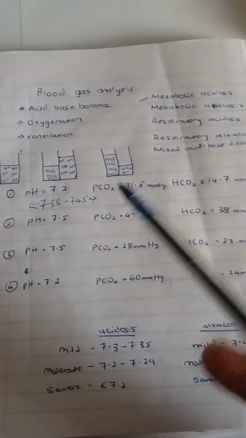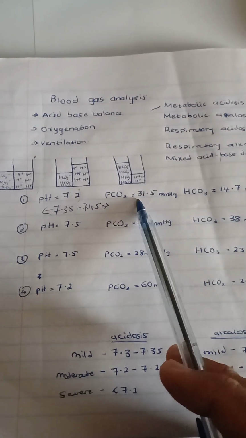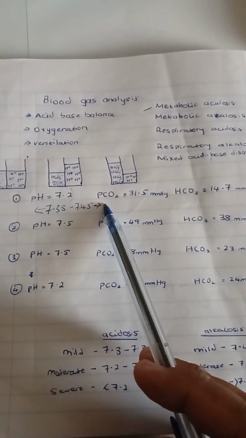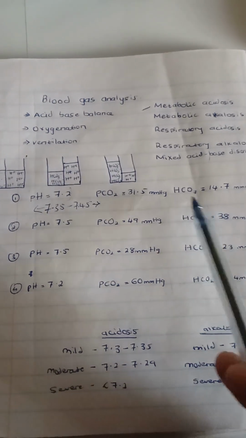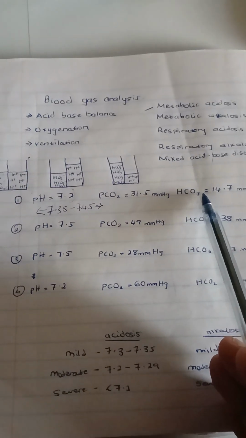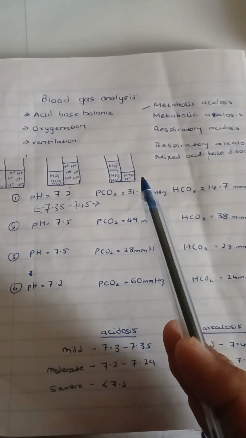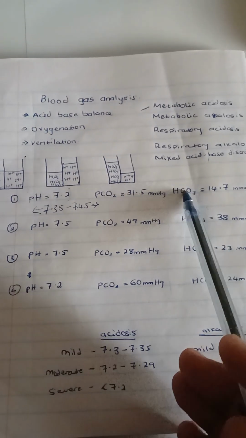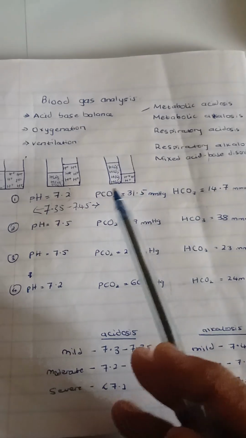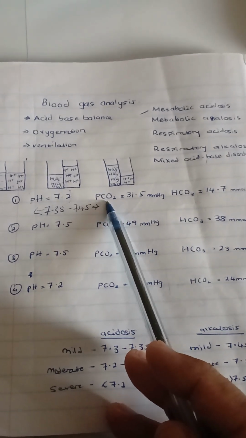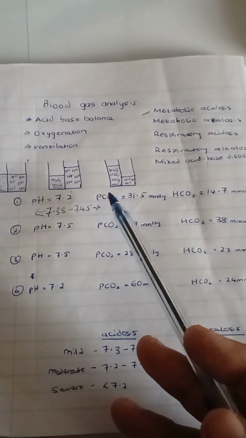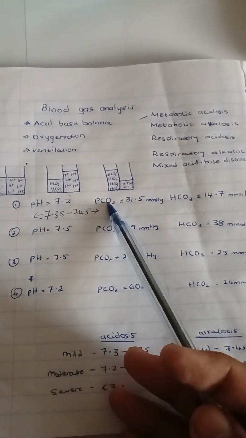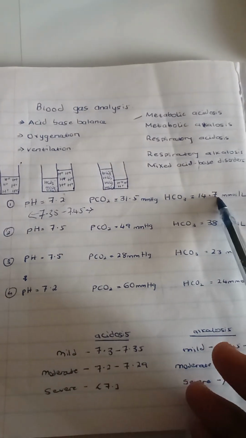This can be answered by looking at these 2 parameters, the PCO2 and the bicarb. Basically, these two parameters are telling us the equality between the acid and base. Bicarb is a base and PCO2 is an indicator of the acid, because we know carbon dioxide, when it dissolves in water, forms carbonic acid. So PaCO2 is an indicator of acid and bicarb is an indicator of base.